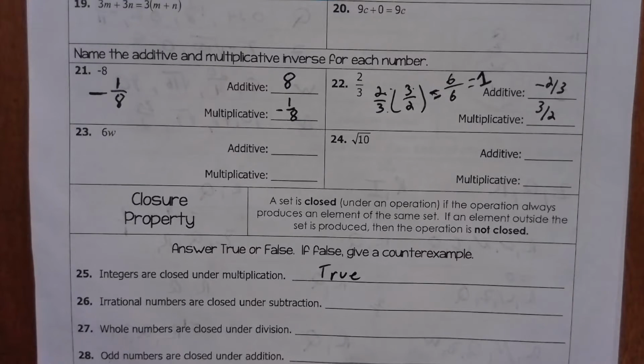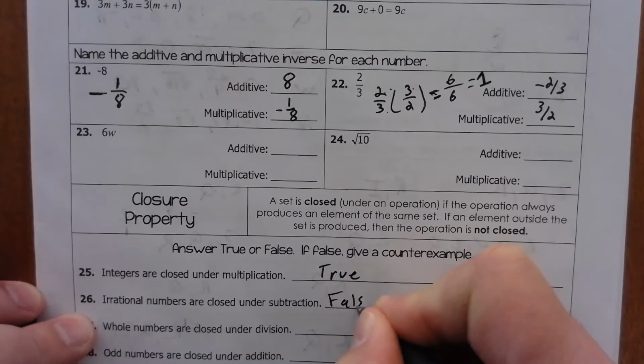Alright, so irrational numbers are closed under subtraction. So you got to think, what am I doing here? What's an irrational number? Right? So think of an irrational number. You've got 2 that you should have off the top of your head. Whenever you hear irrational number, either think of pi or think of square root of 2. Those are your basic examples for an irrational number. So what are we doing? Closed under subtraction. So pi minus pi is equal to 0. So what is 0? It is a whole number, correct? It's not irrational, so it didn't spit back an irrational number, so it's false.